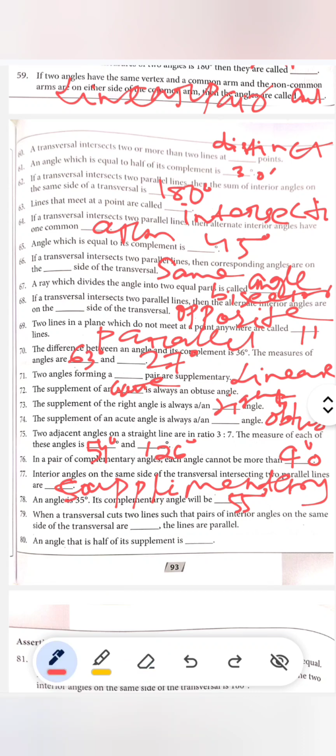Okay, now the next question, 79. When a transversal cuts two lines such that pairs of interior angles on the same side of the transversal are equal, the lines are parallel. Okay, so it is said what should be the condition for the interior angles so that the lines will be parallel? The interior angles must be equal.